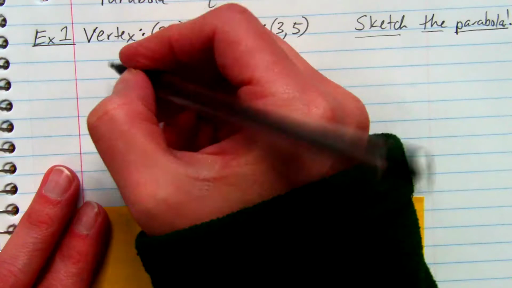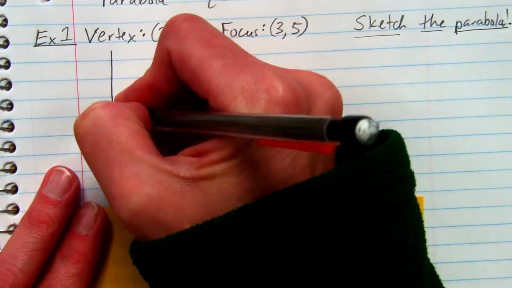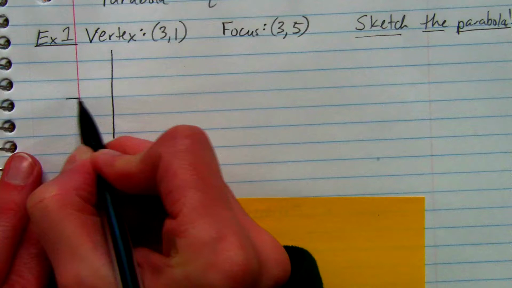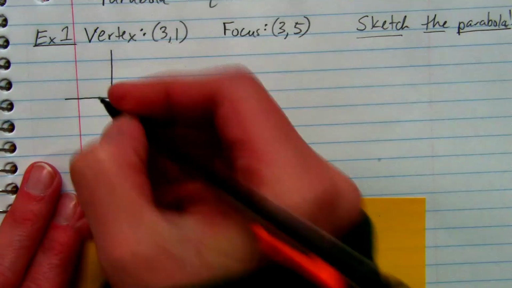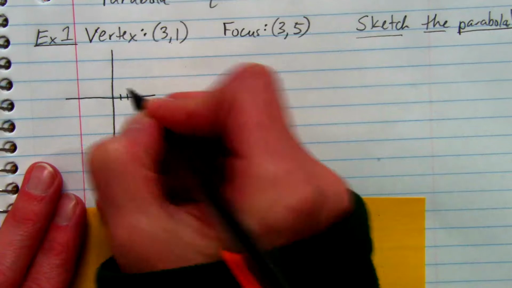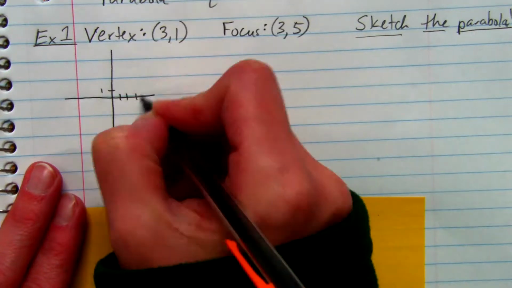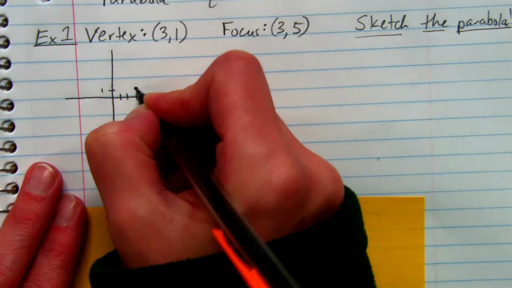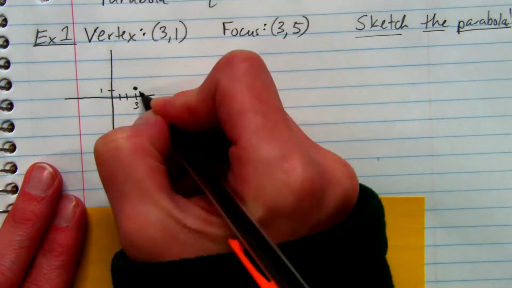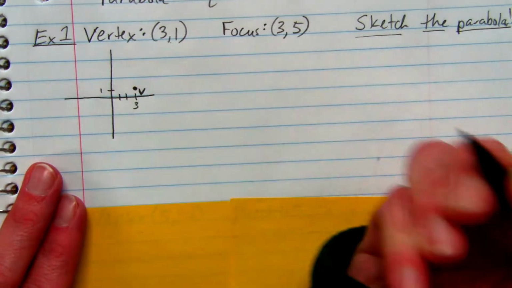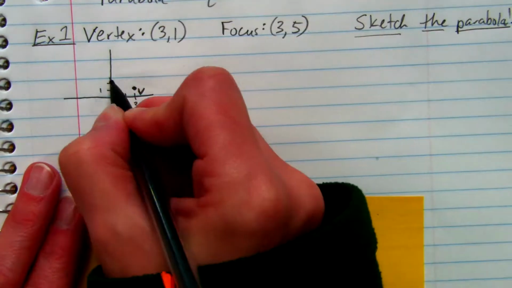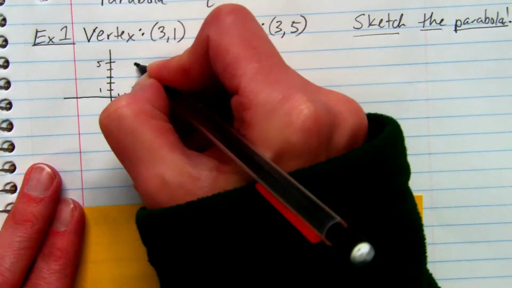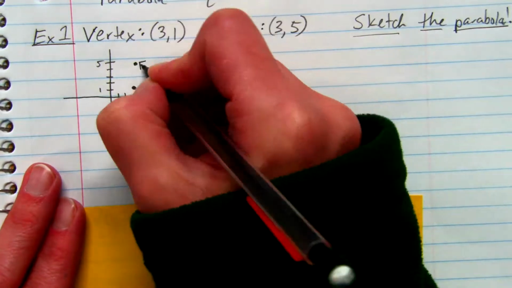So kind of off here to the side, I'm just going to use about 4 lines. I'm going to draw a very small little graph. So my vertex is at (3, 1). So I'm going to go over 1, 2, 3, up 1, and put a little point there for the vertex. I'm going to label it V for vertex so I remember what that is. And the focus is at (3, 5). So 2, 3, 4, 5. Put that up here. There is my focus.